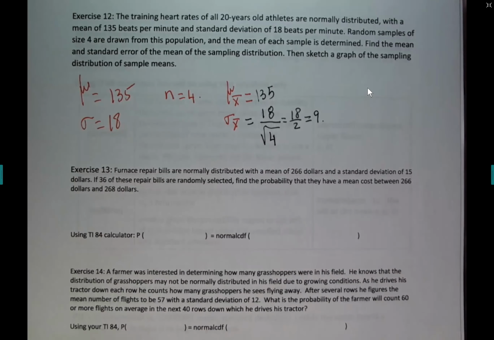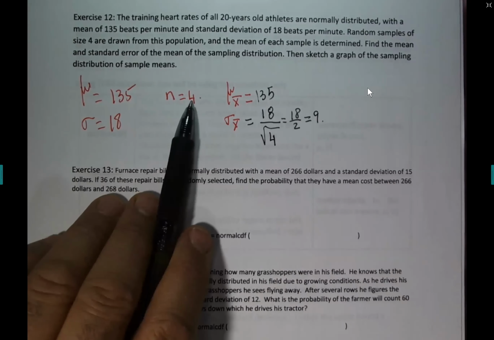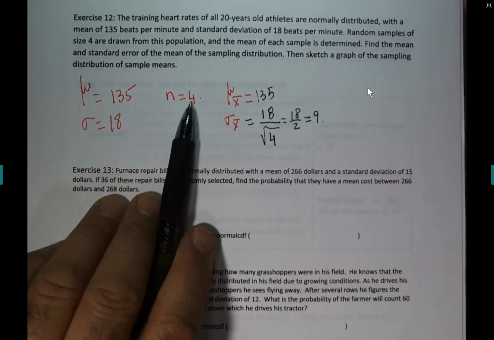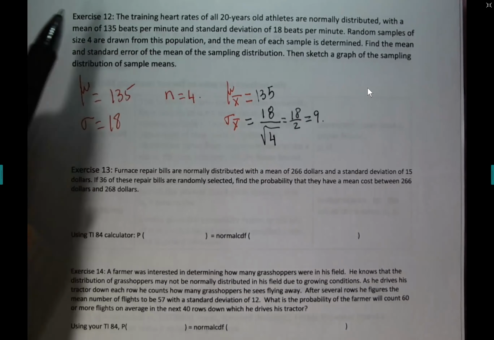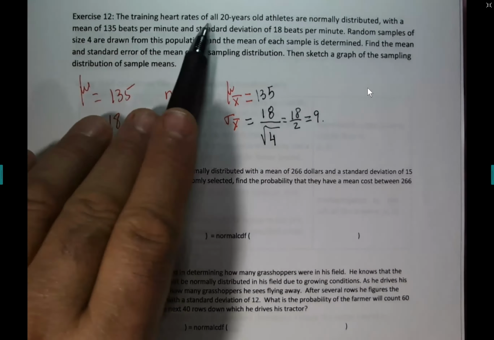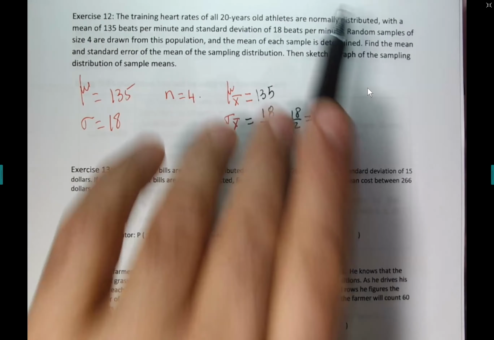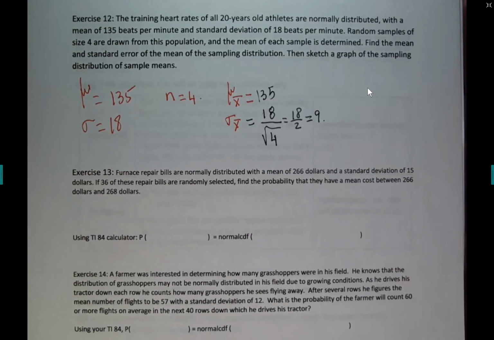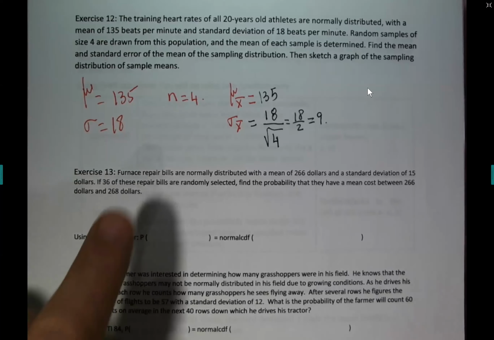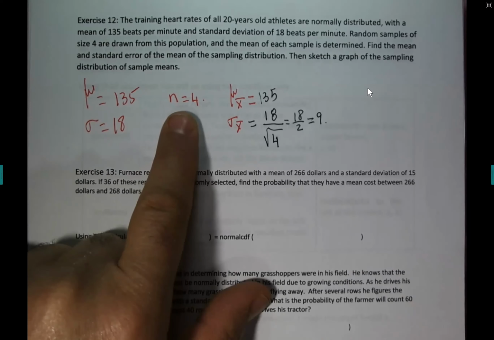Now notice, guys, the sample size is less than 30. When the sample size is less than 30, we are required for the original population to be bell-shaped. And look what he says here. The training heart rates for all 20 years old athletes are normally distributed. So he mentioned that. If he didn't mention that, I could not use the theorem, because when the sample size is less than 30, we are required to have a population that is normal.